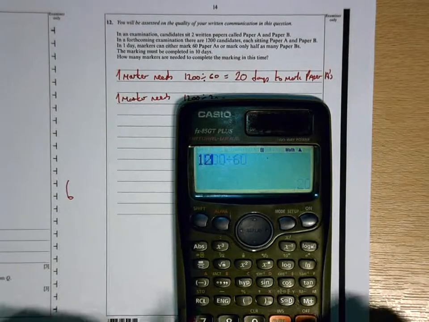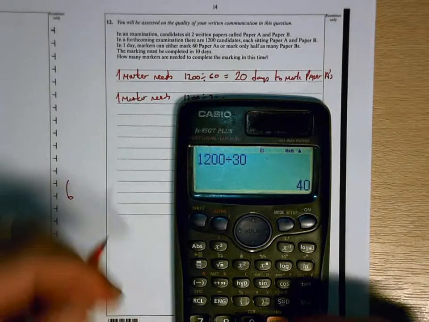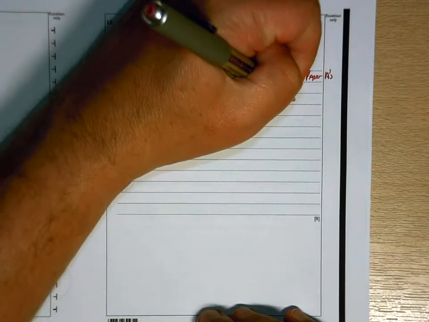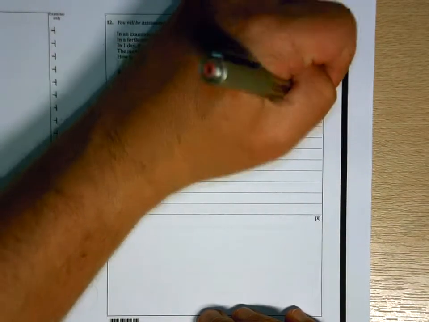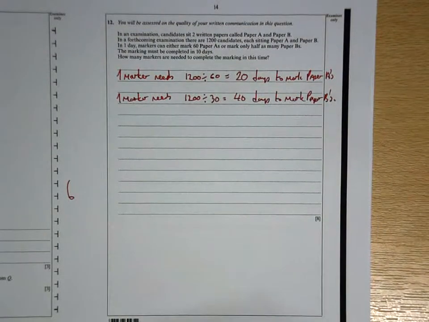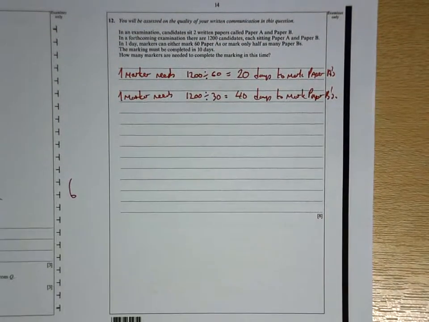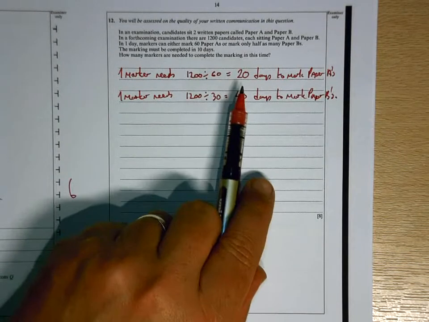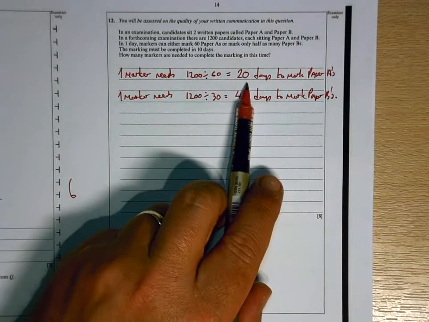So you're going to do 1,200 divided by 30, 40 days to mark paper B's. But we've only got 10 days to do this.